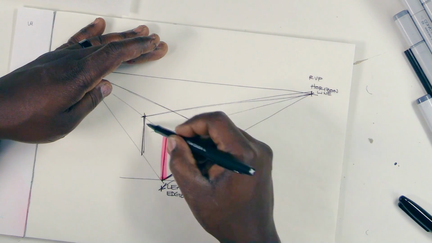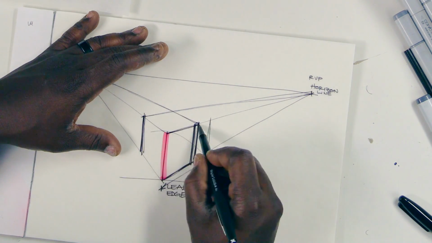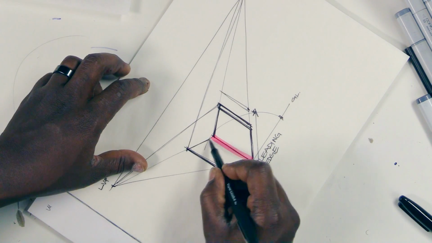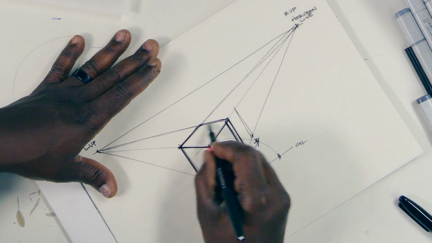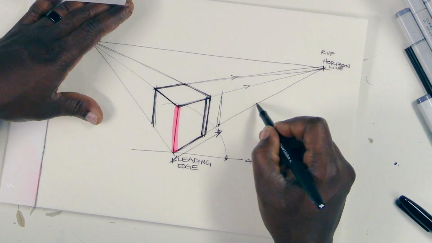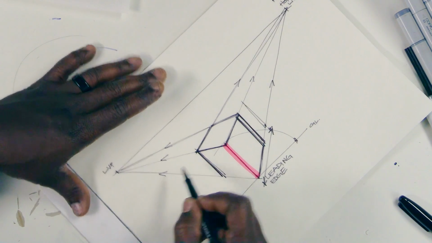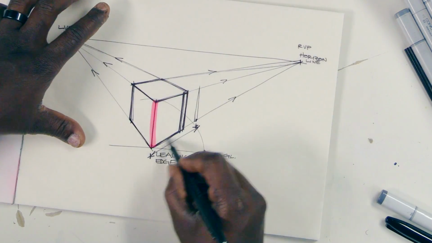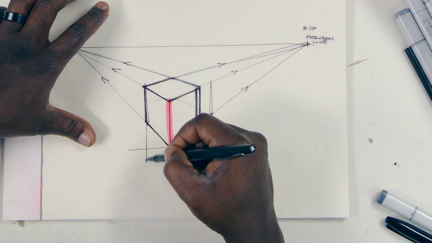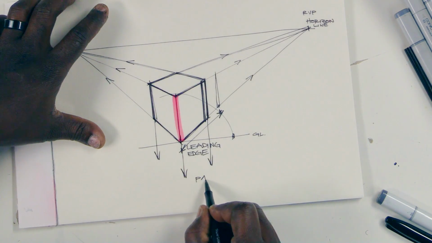Okay, the other thing with two-point perspective is, as the name implies, there are two vanishing points. So the lines that recede to the left and the right, these lines here, all appear to converge to a point. These lines here all appear to converge to a point as well. Okay, and all our vertical lines, meaning these lines, are all parallel to each other.